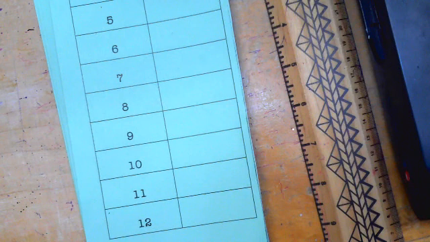Your goal this year is to have all this signed. You go all the way to the 12s, and you can do it. And if you do it, it's going to really help you become a strong math student.